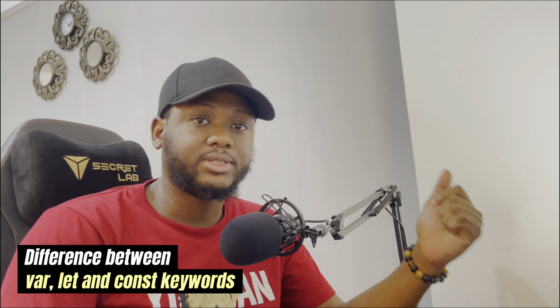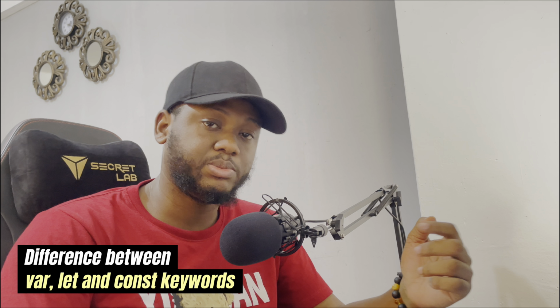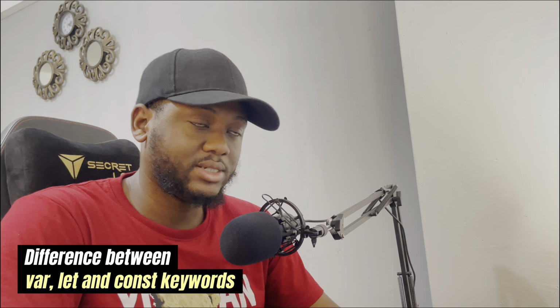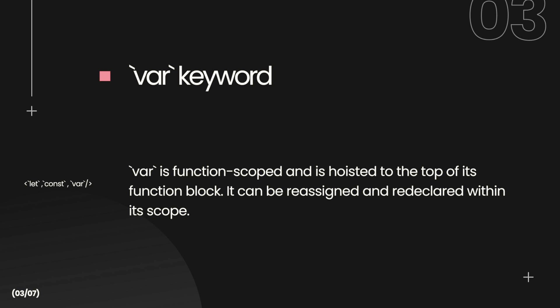Okay guys, moving on to the third question, we want to tell the difference between the var, the let, and the const keywords. So let's look at the definition for var. Var is function scoped and is hoisted to the top of its function block. It can be reassigned and redeclared within its scope.